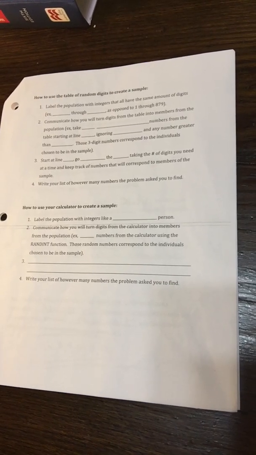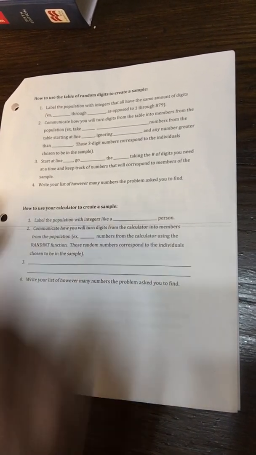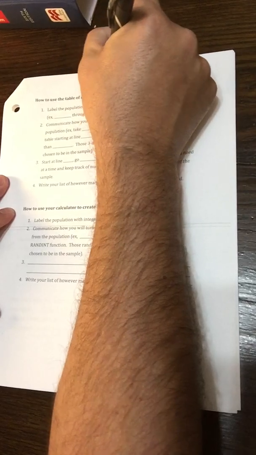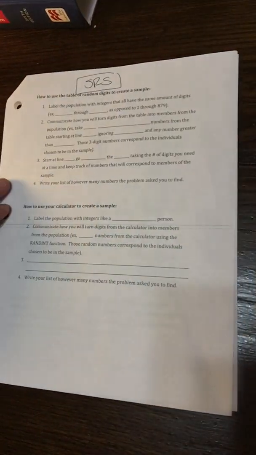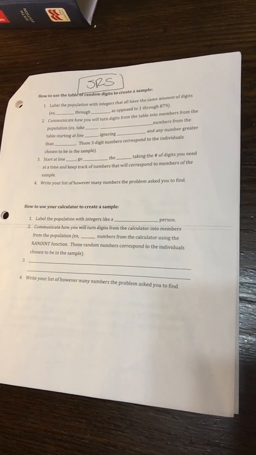All right, pretty quick on the notes today. The last thing we're going to do is gain an SRS. This is just the two different ways we could actually physically go and gain ourselves an SRS.